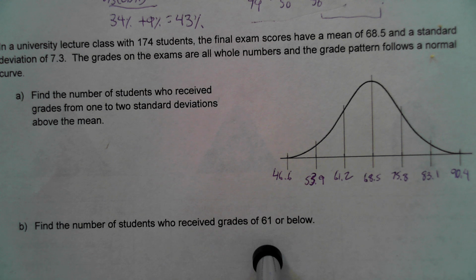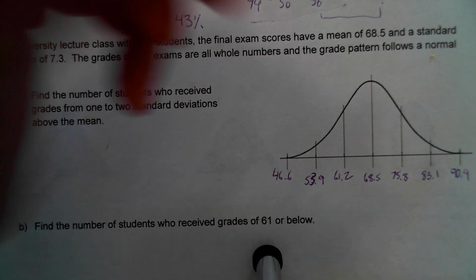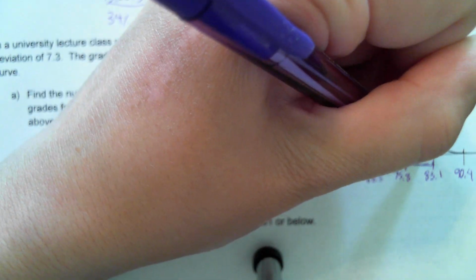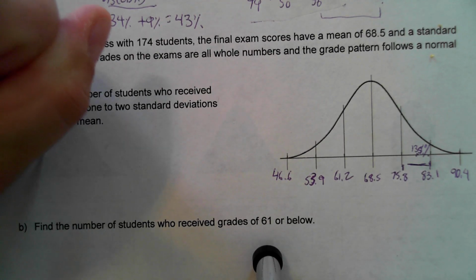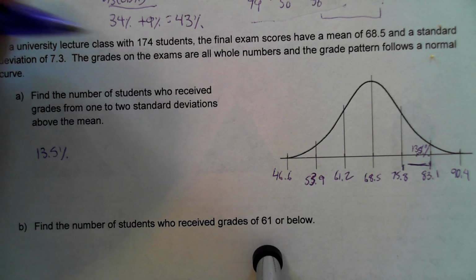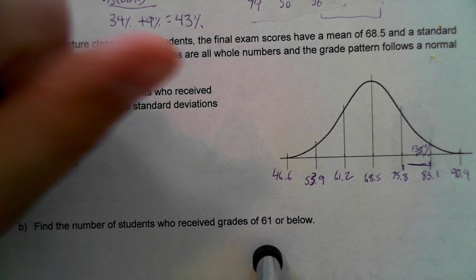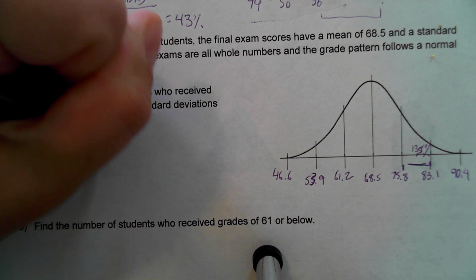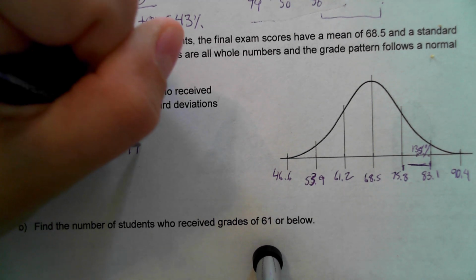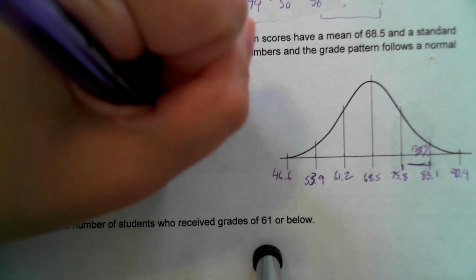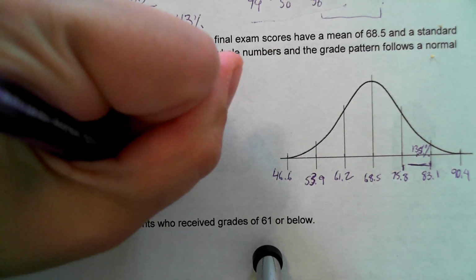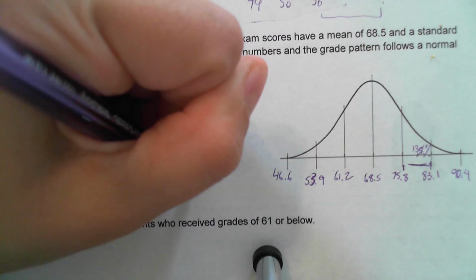All right. So we're going to find the number of students who received grades from 1 to 2 standard deviations above the mean. Remember from our nice little handy dandy bell curve, that's 13.5%. Now we know the total number of students is 174. So you can change your percent to a decimal and then multiply by 174, and it gets you 23.49. So we're going to say 23 students because we can't round a student.